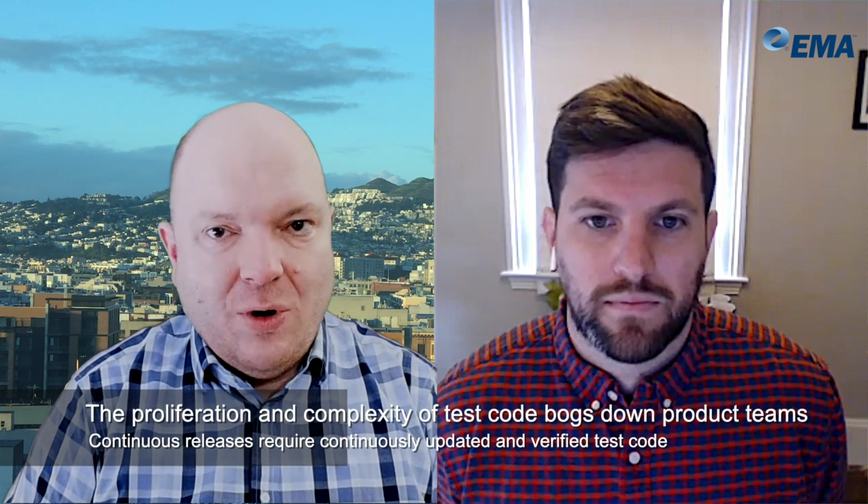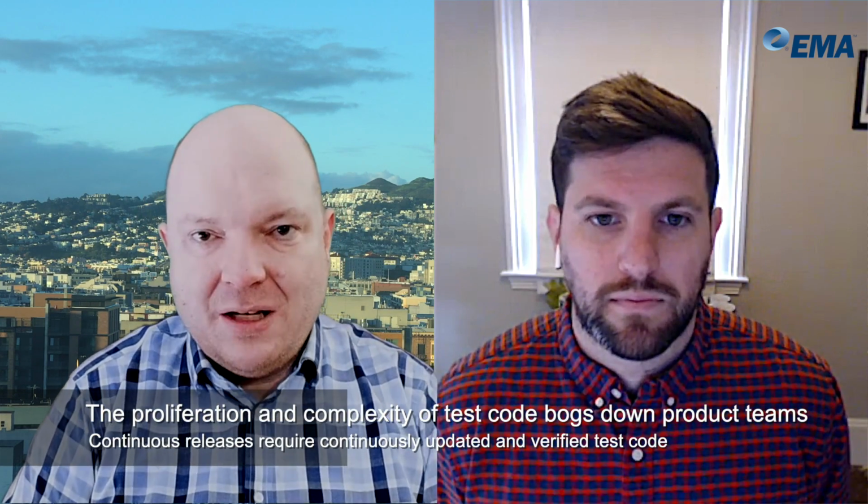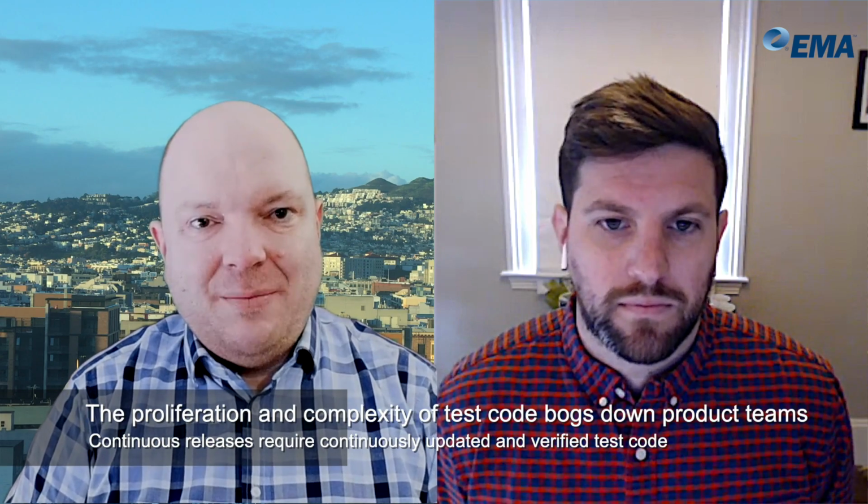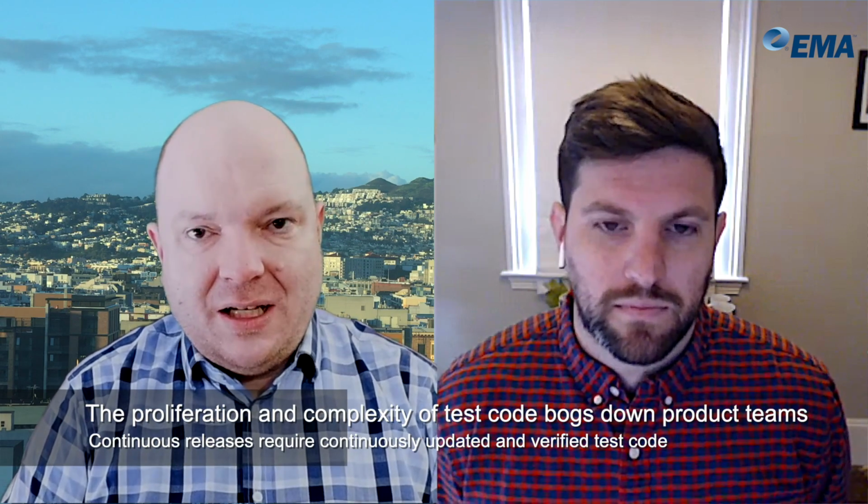Dan, while Selenium is the industry standard, or an industry standard, in testing, today it is just not sufficiently flexible anymore. I need ways of not writing as much code and not updating as much code every time I have a release, because I'm releasing more often and more granularly, and I'm releasing in a microservices architecture.